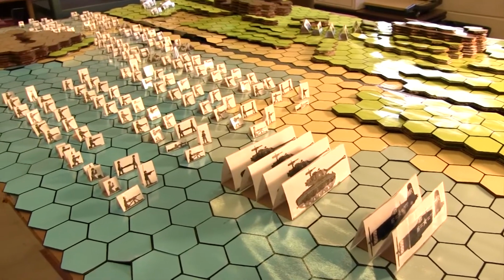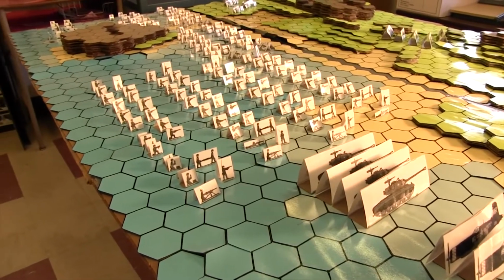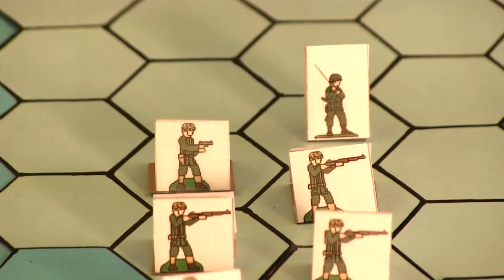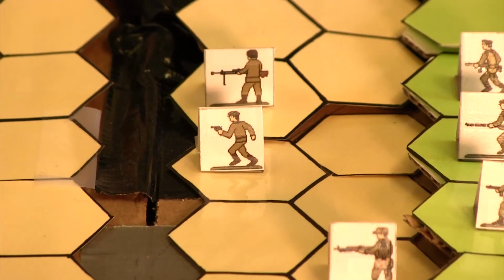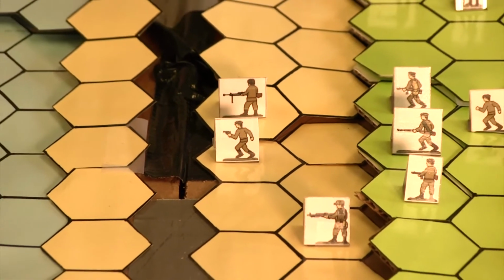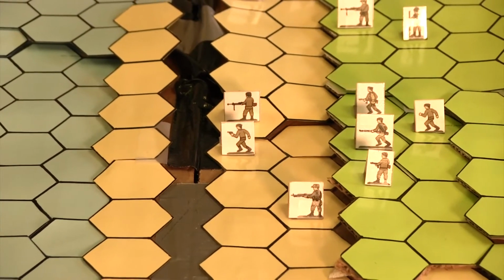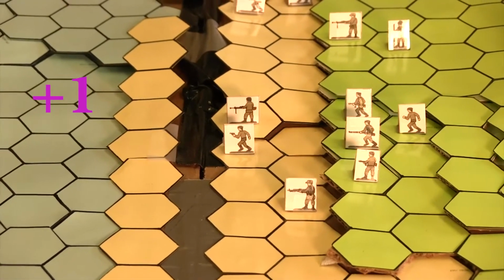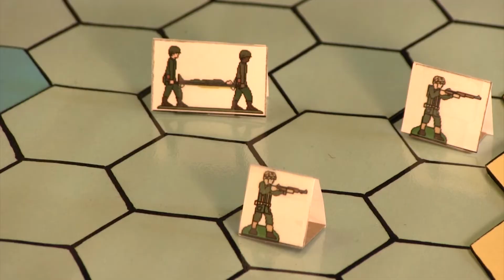Morale refers to how well a unit performs on the battlefield. If an officer is within 4 hexagons of any unit that is shooting, those units get a +1 added to each shooting roll. If a medical unit is within 4 hexagons of any unit that is shooting, those units get a +1 added to each shooting roll as well.